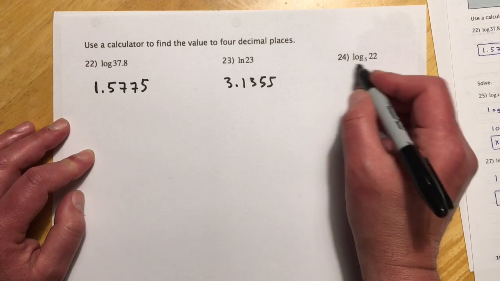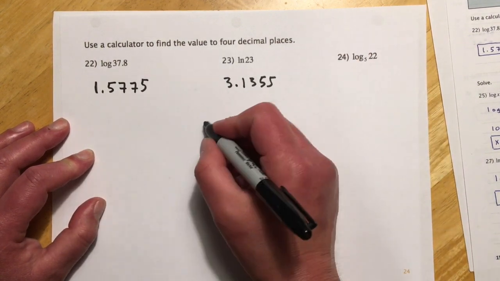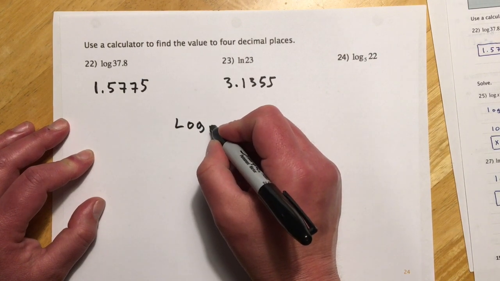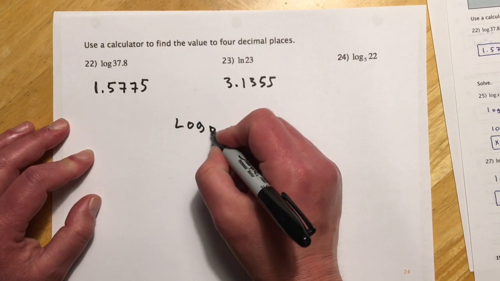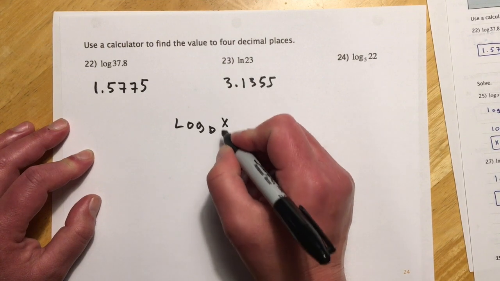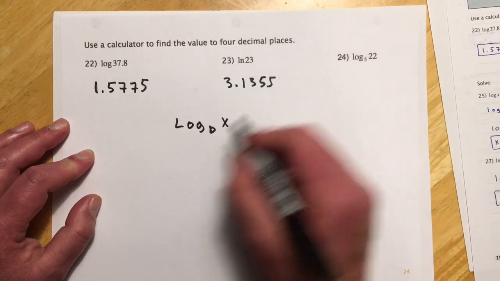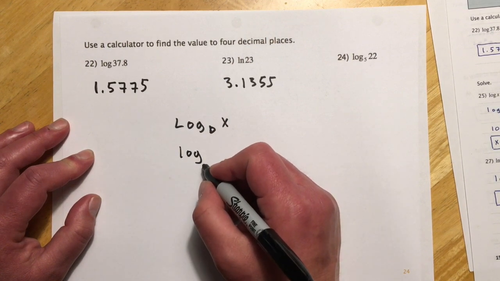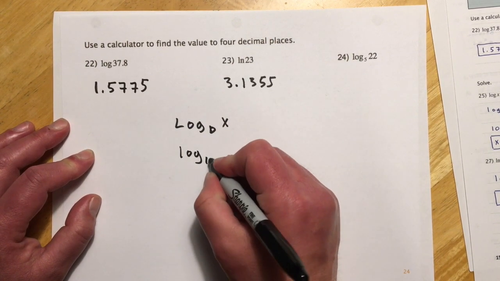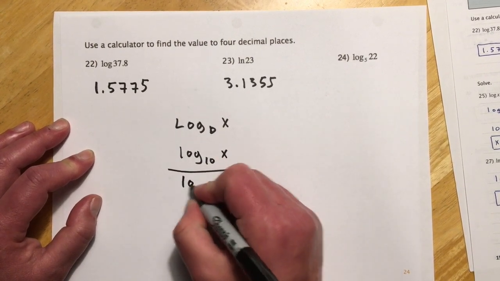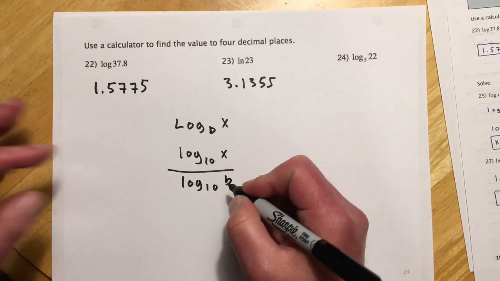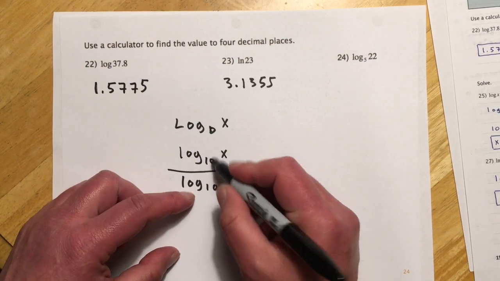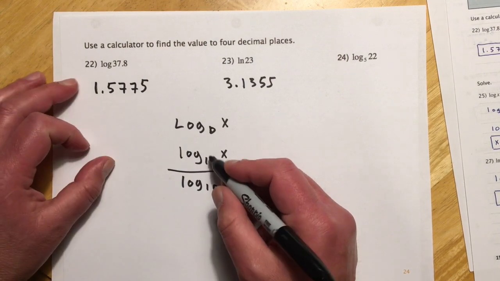So here's the change of base formula. If I have log base b of x, I can go log 10 of x over log 10 of b. I could also use natural log. I could use a log of any base. Usually we just use log base 10 if it's handy.